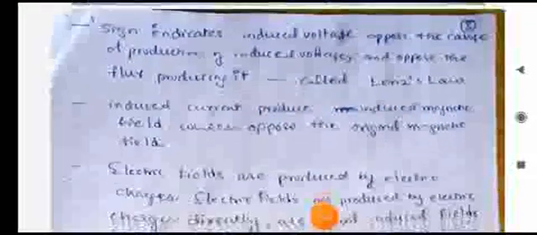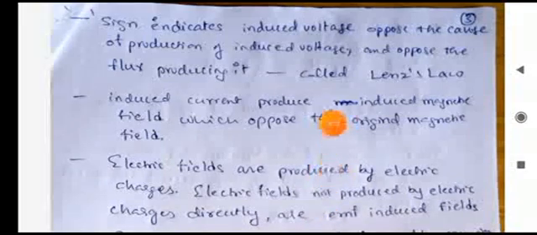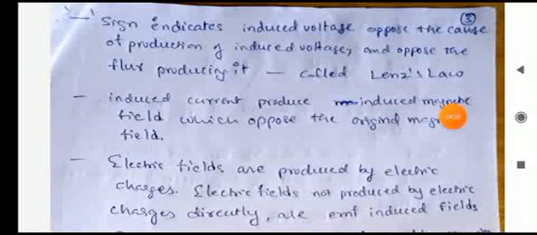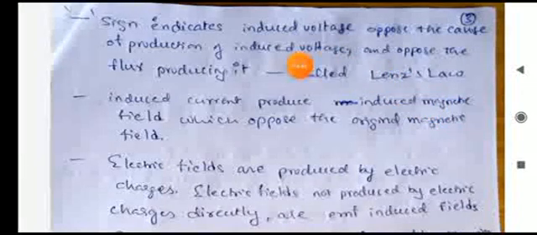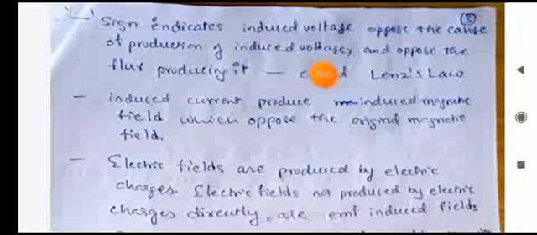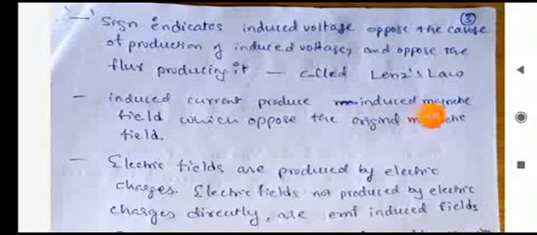In more depth, the induced EMF makes current flow through the circuit, and that current produces a magnetic field which opposes the original magnetic field. So this is Lenz's law. In one line, the negative sign indicates that the induced EMF opposes the cause of its production.